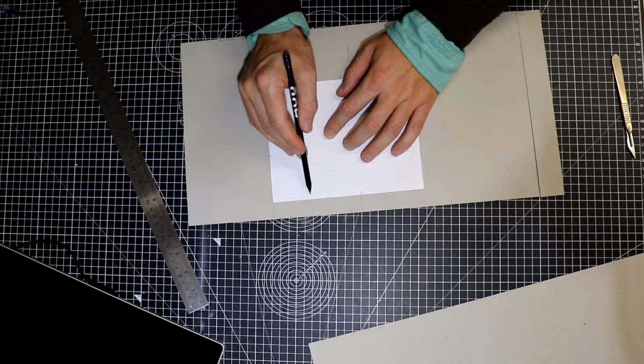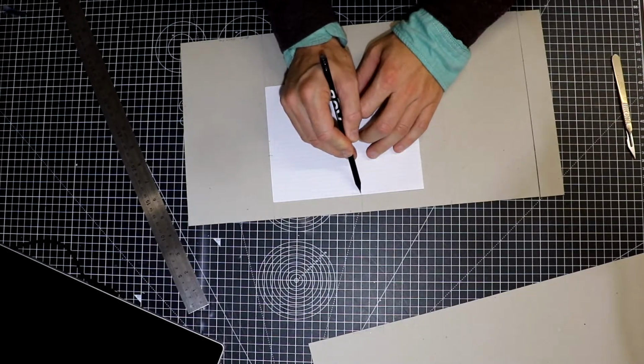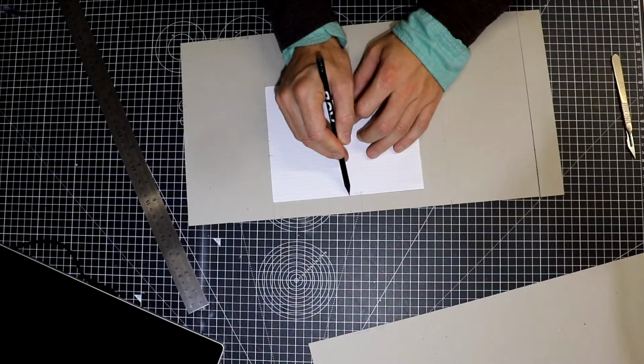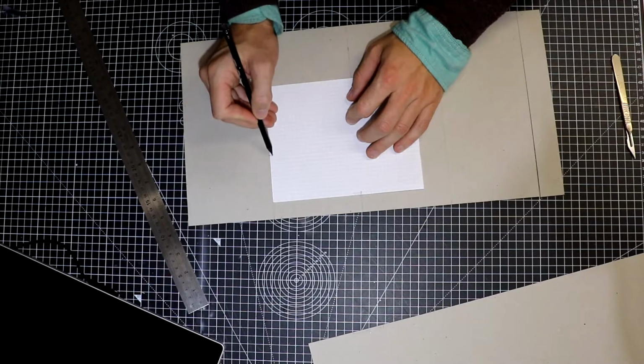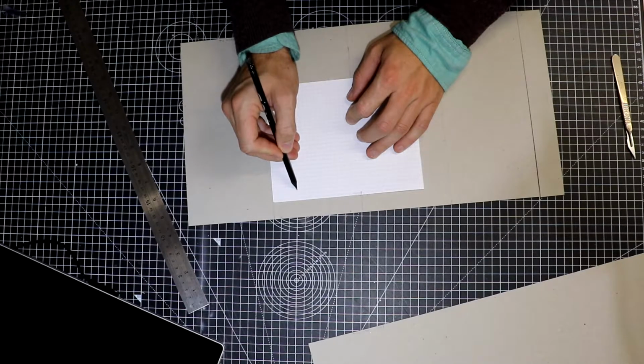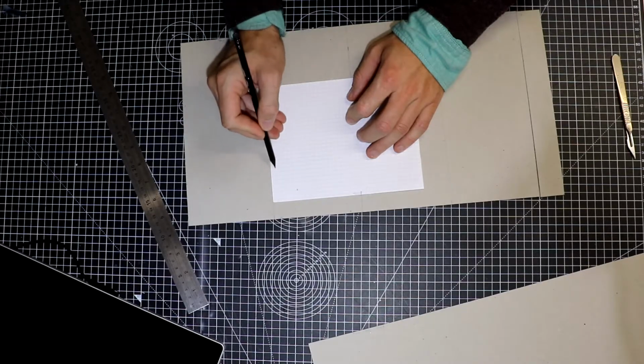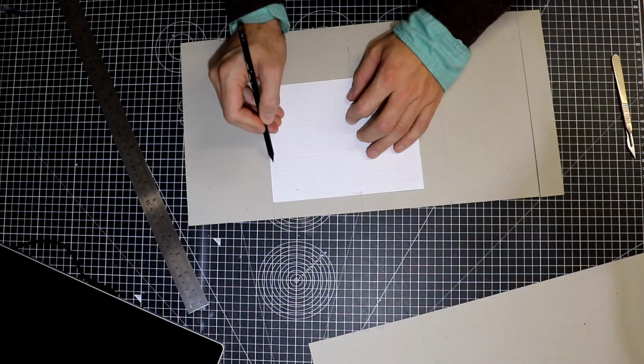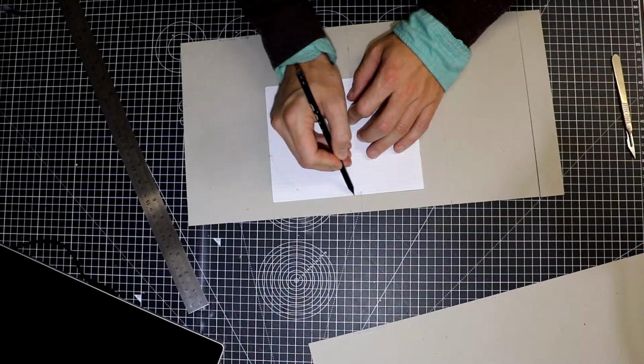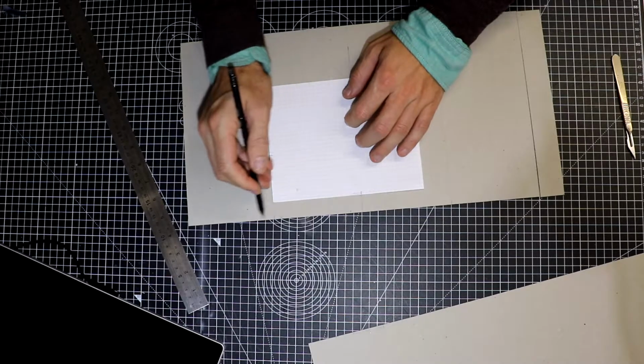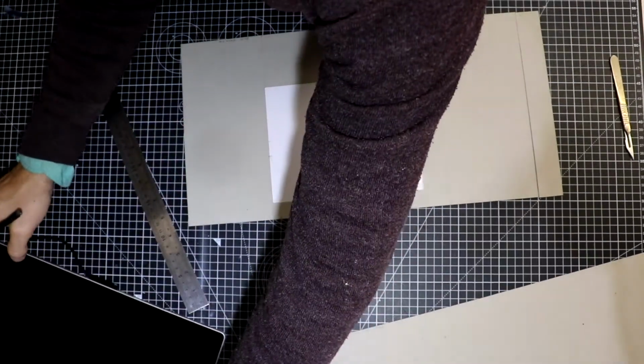And now we have the lovely grid that we can follow along, using our reference.